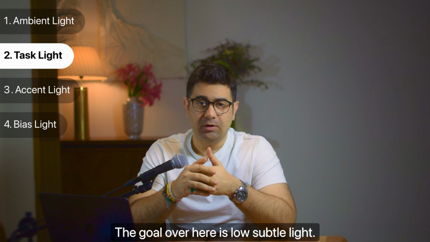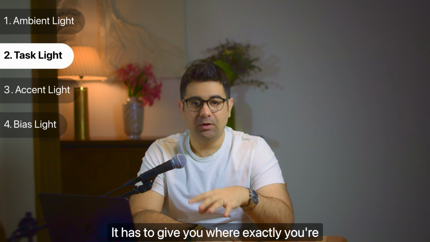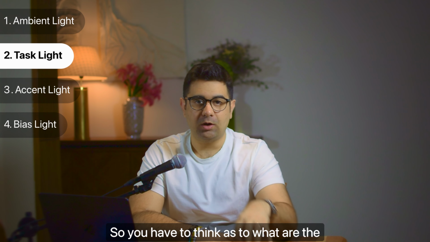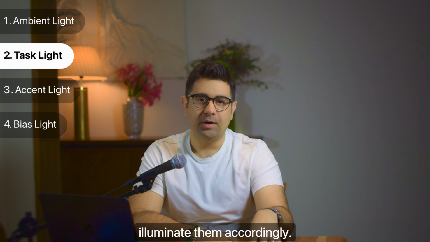The goal over here is low, subtle light. It has to be low lumens. It has to show you exactly where you're putting your hand out. And it's basically for convenience. So you have to think about what the touch points at your place are and then illuminate them accordingly.